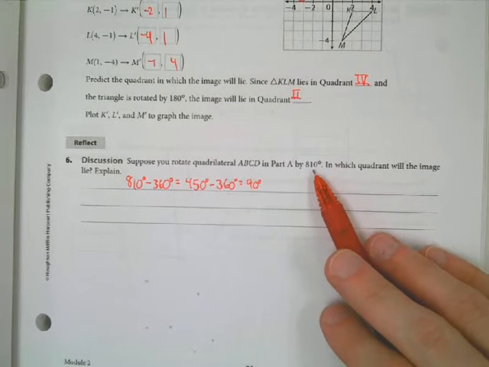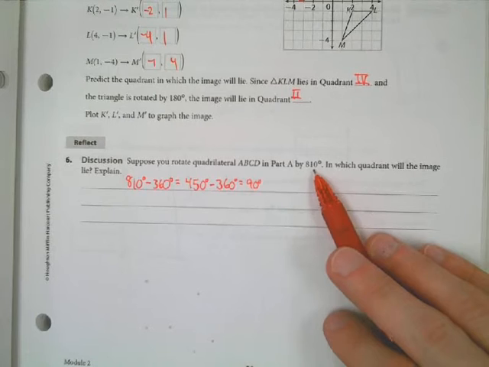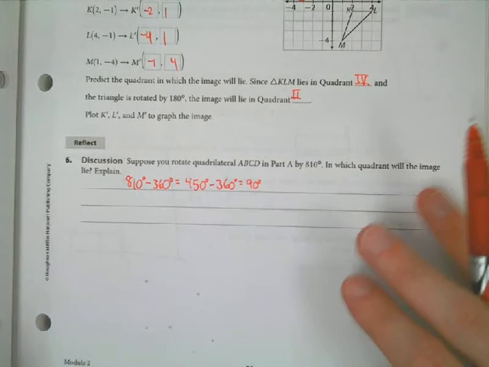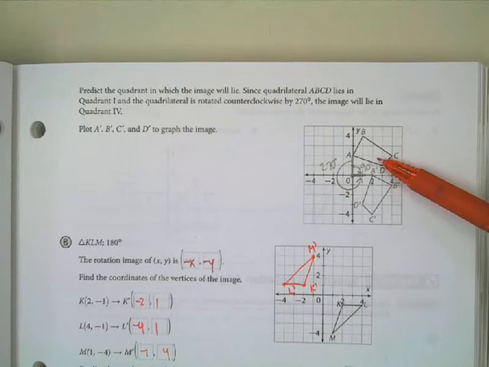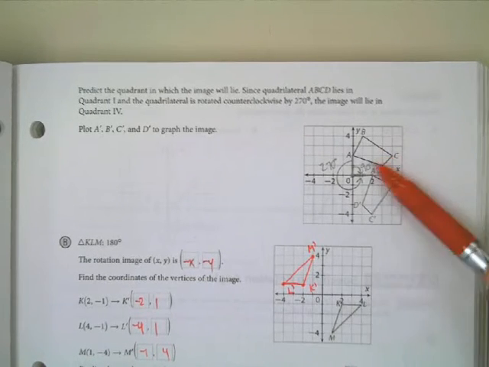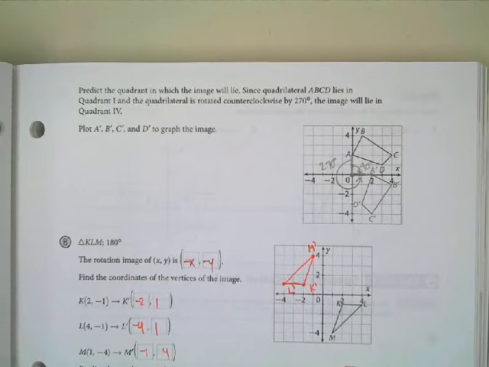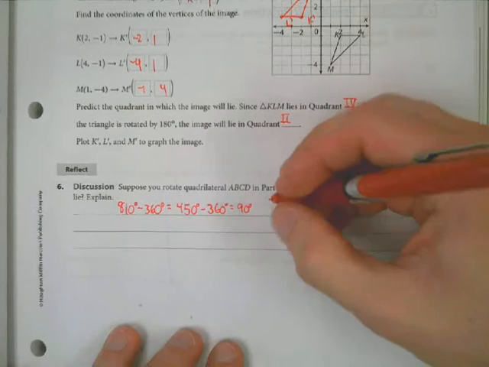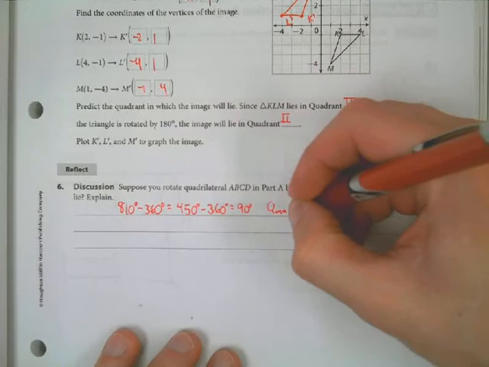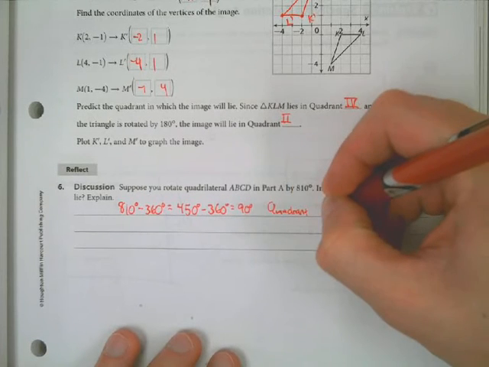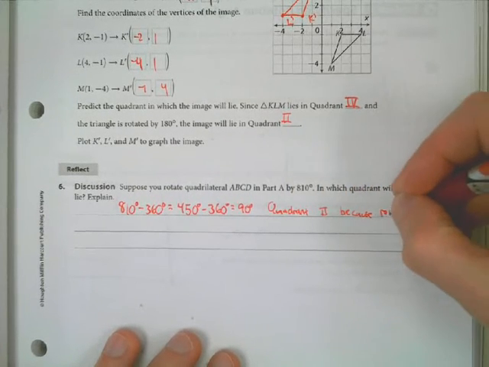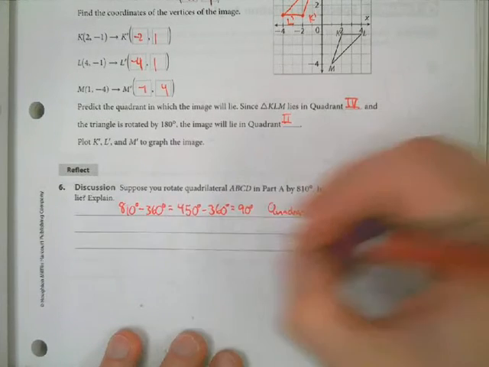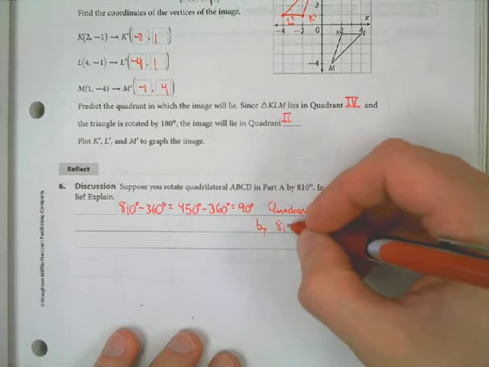So if we go look over here, if we're rotating this 90 degrees, and by the way, since we're not specifying a direction, we're going to assume counterclockwise, so what quadrant will this end up in? Yeah, quadrant 2. Because rotating by 810 degrees is like rotating by 90 degrees.